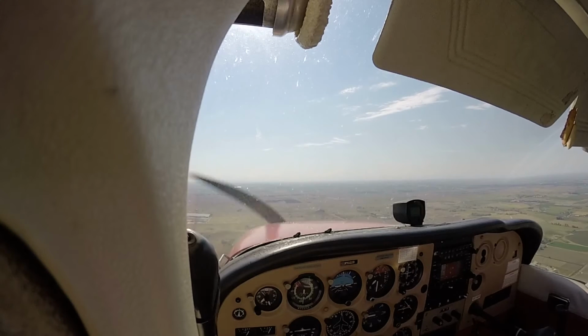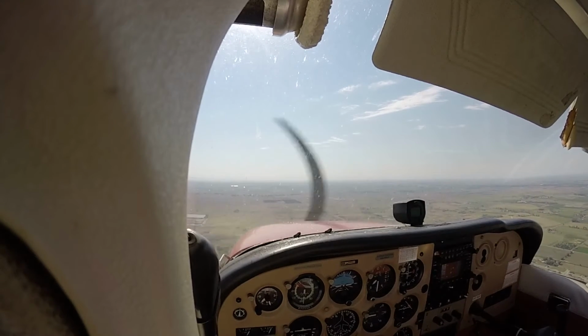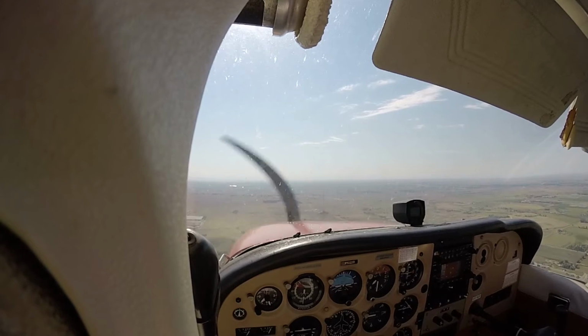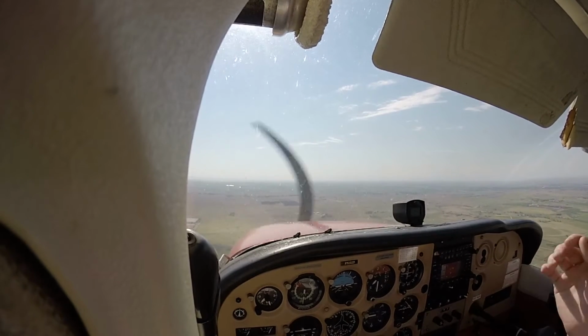15, Plat Valley. He's 8 out, but he's also a Comanche, which is a little faster than us. Tango Lima left base, 12 full stop. But we'll have to work to make sure we don't conflict with him. Might get there at the same time.